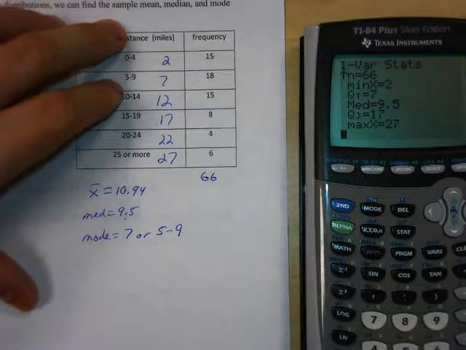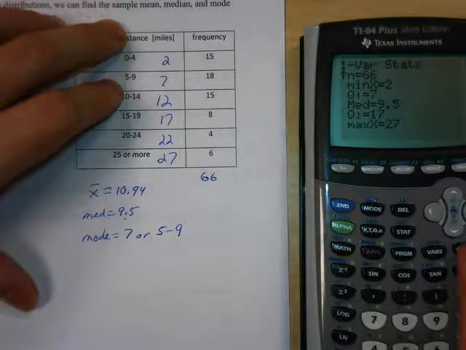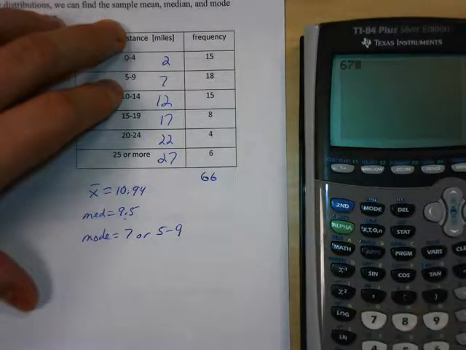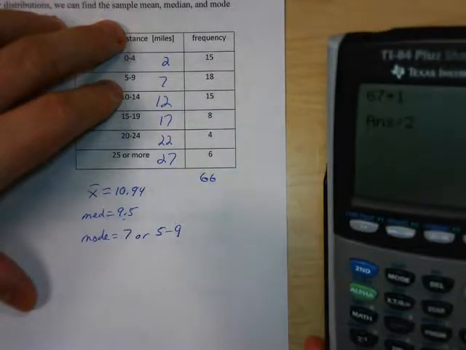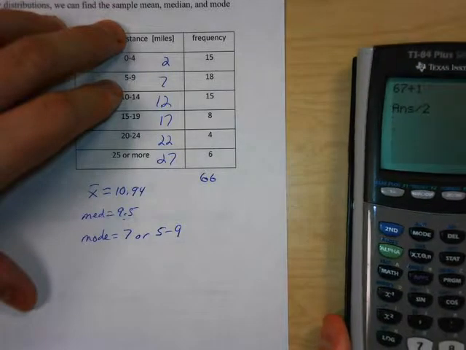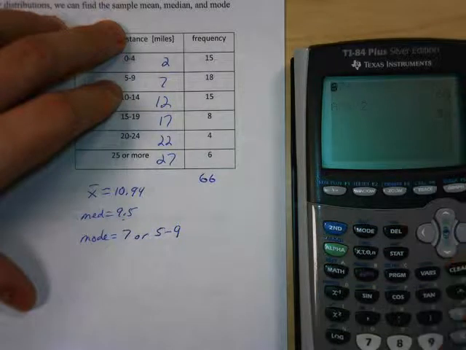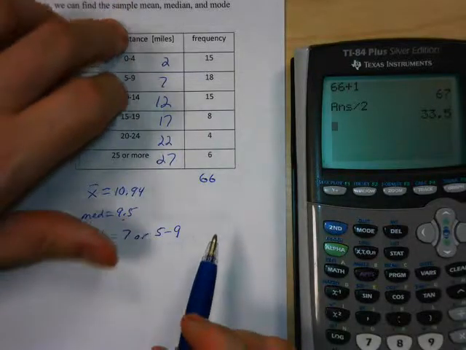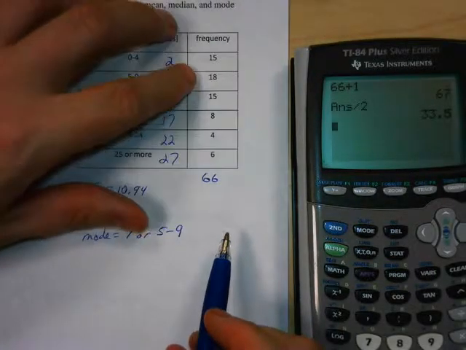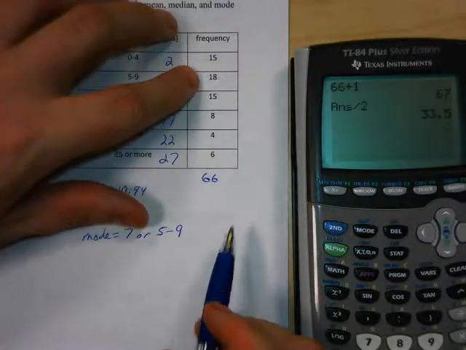So if we do n plus 1 over 2, 66 plus 1 over 2, we get 33.5. I just did the wrong thing at first. Okay, it's 33.5. So that means you have to go 33.5 into the data set.